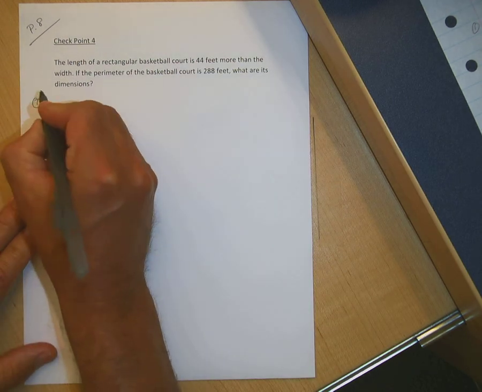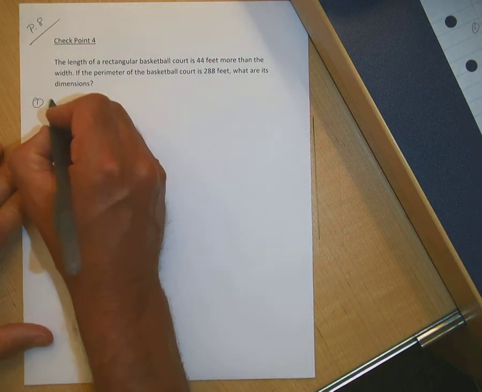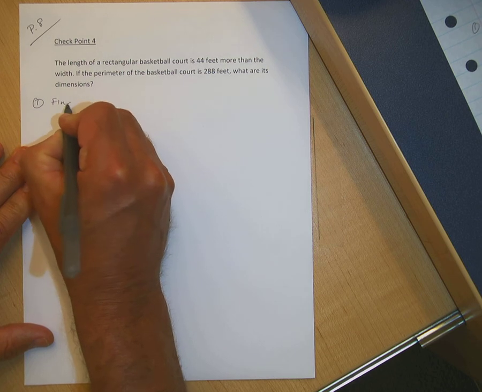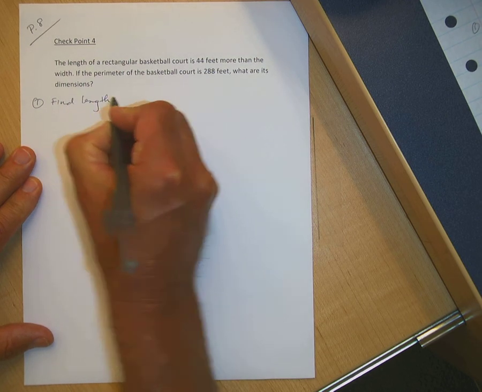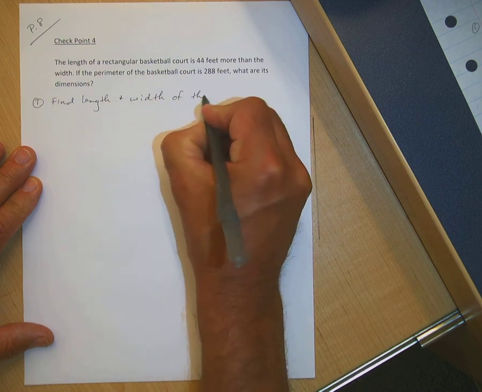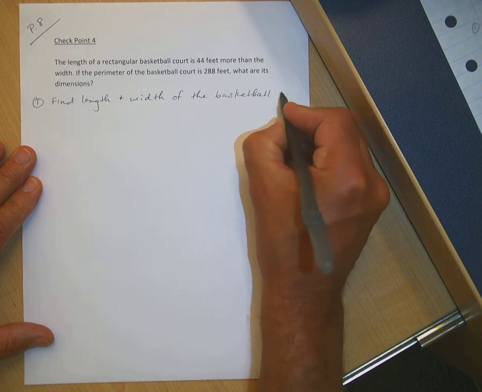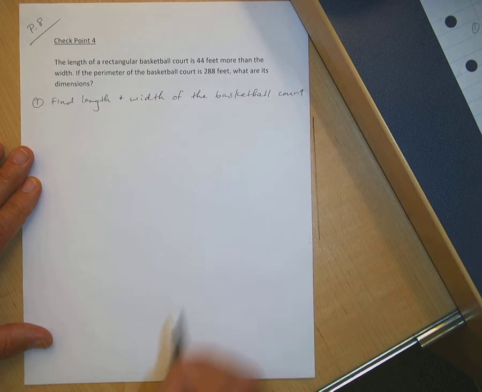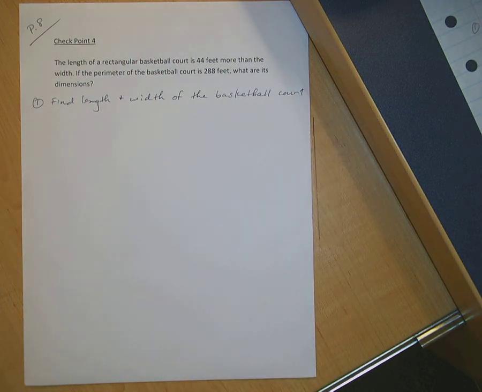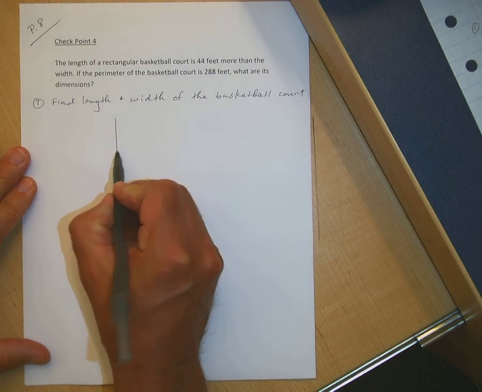So first of all, let's state what we're trying to find. We're trying to find the dimensions of the basketball court, so in other words, the length and width. Let's go ahead and choose a variable. You can use L or W. I'll go ahead and pick X again, and it would probably be a good idea to sketch this, because this one we definitely can sketch.